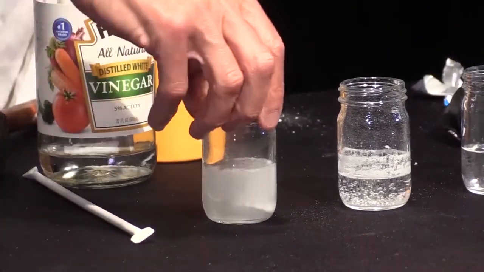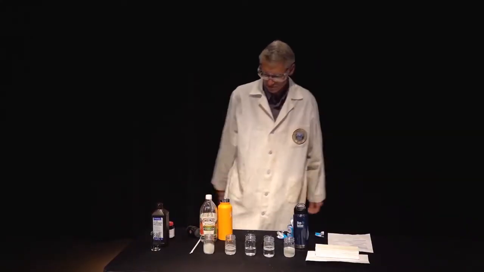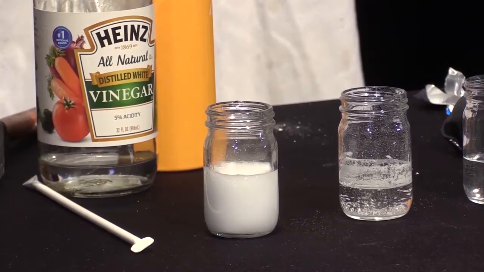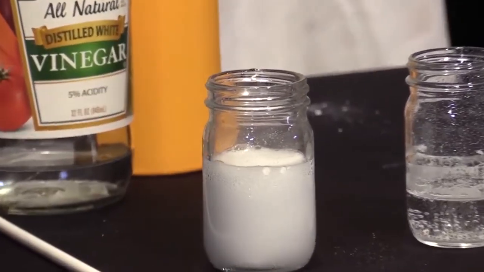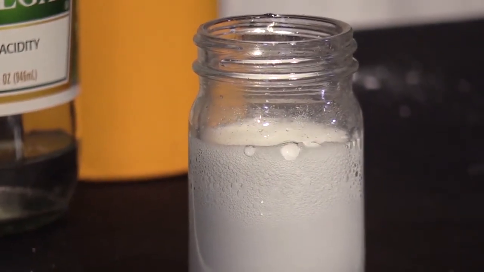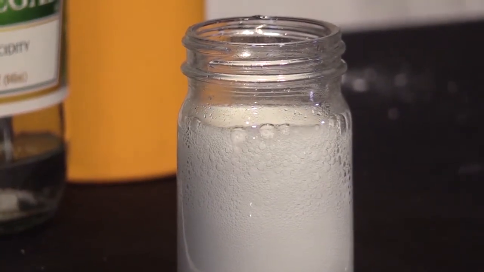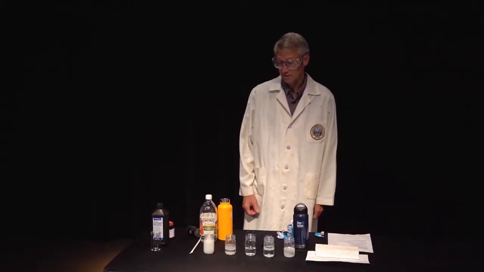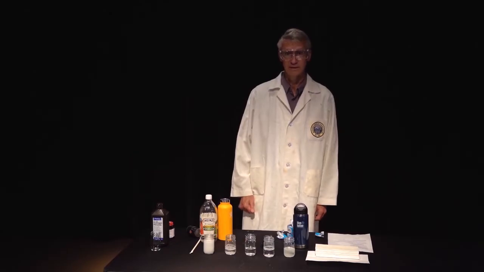Now my vinegar seems to be taking a moment to get started. And now you can see that this is actually one of the more vigorous steps, and in fact, I hope it doesn't overflow, but it is creating quite a lot of foam quickly.